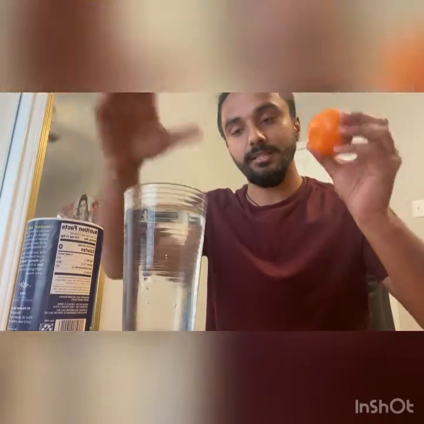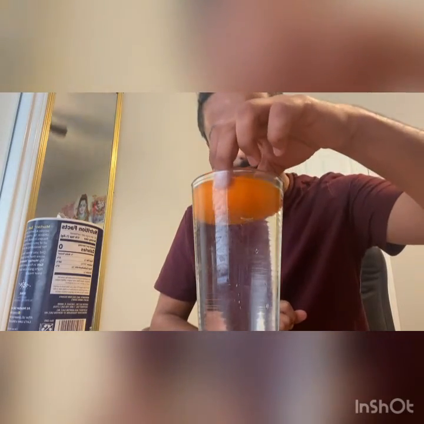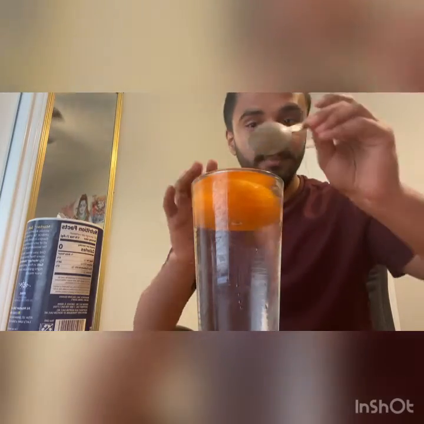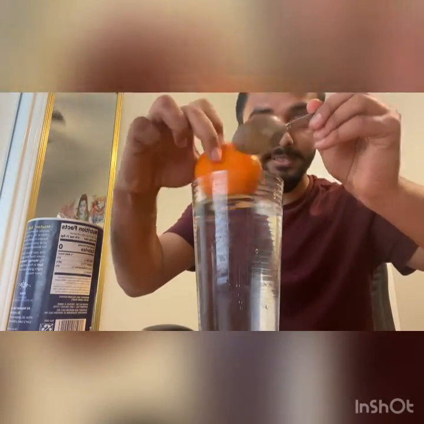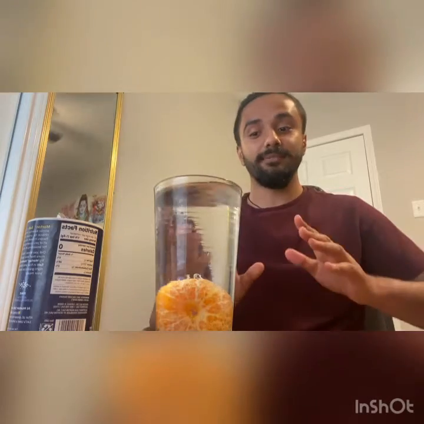For the second part, I have an orange. Let's see what happens if I put the orange in clear water. It is going to float. Now let's see what happens if I peel this orange and repeat the same process. As you can see, it completely sinks in water. This is the phenomenon of buoyancy, which I'm going to explain on my paperwork.